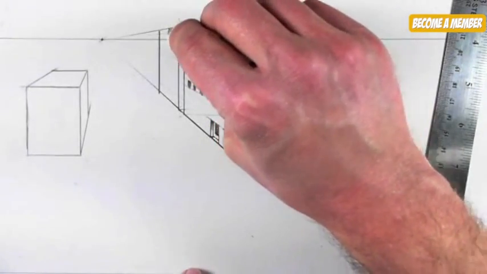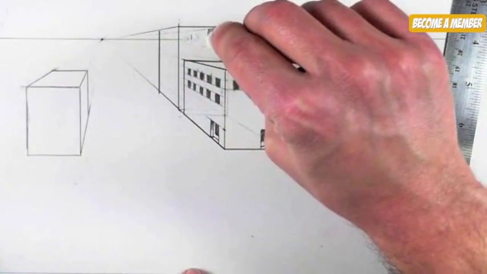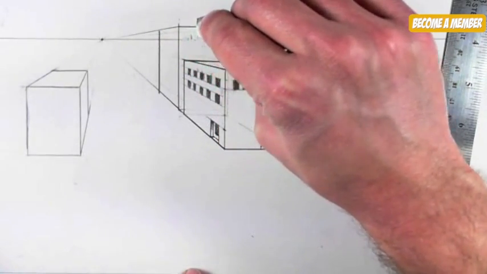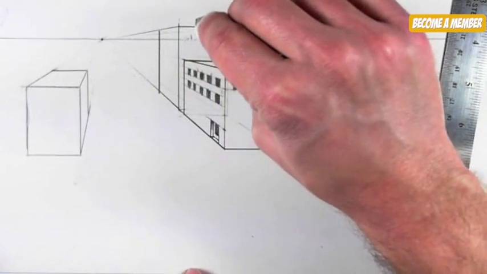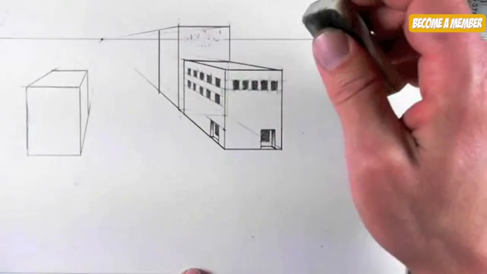Now, inside of this object right here, this building, we're not going to be able to see the vanishing point through it, so we can go ahead and erase the lines there that were the line that was there for the vanishing point, or the horizon line.